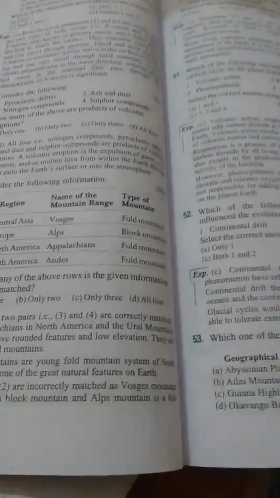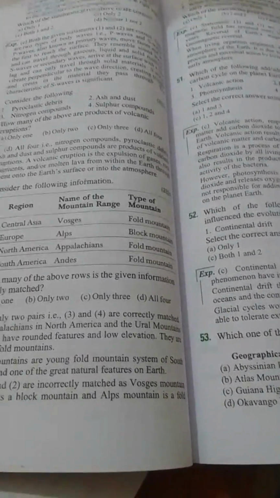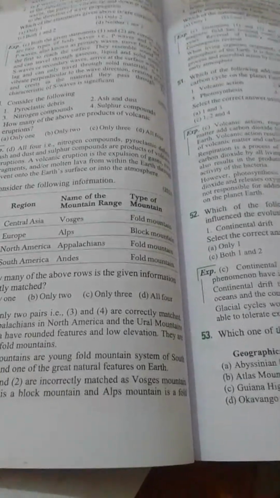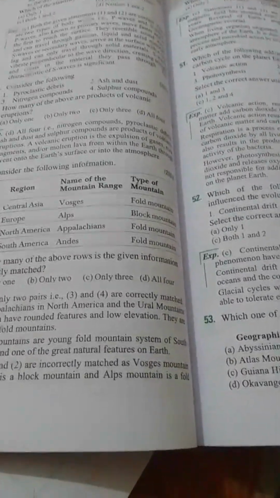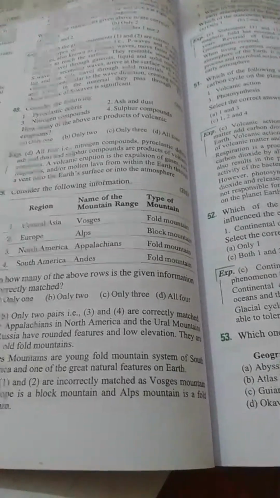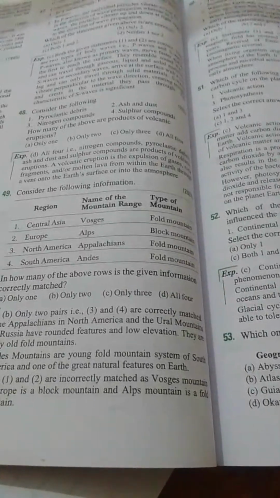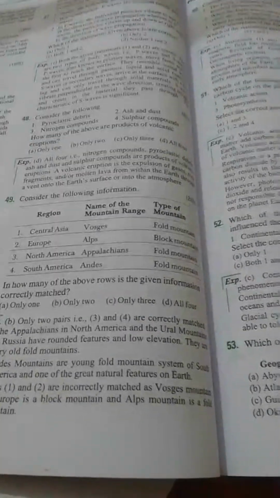Appalachian in North America is a fold mountain, Andes in South America is a fold mountain. The Ural Mountains in Russia have rounded features and low elevation, therefore they are old fold mountains. The Andes are young fold mountains. The Vosges in Central Europe is a block mountain, and the Alps are fold mountains.